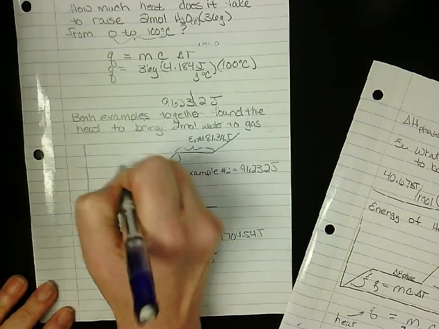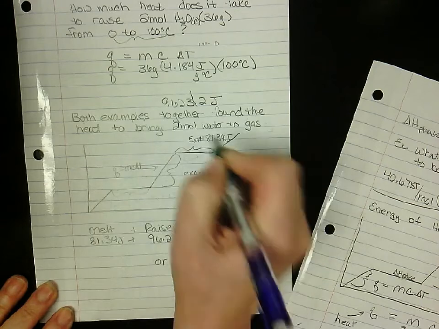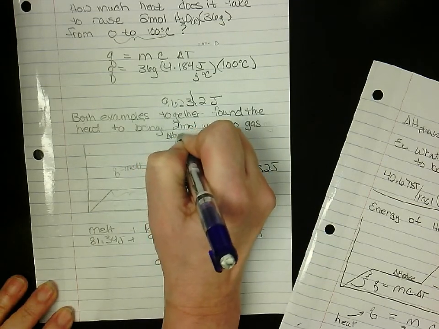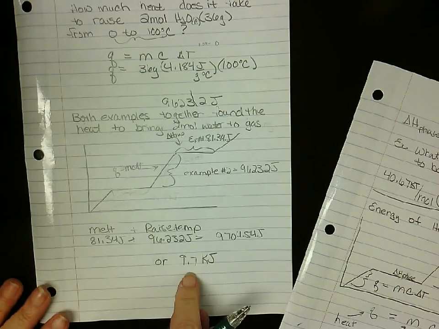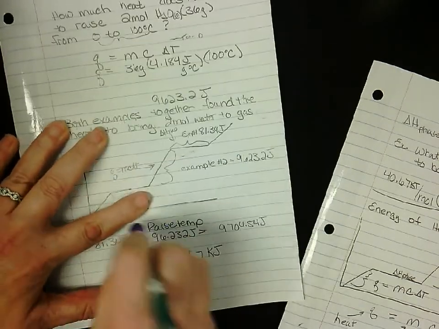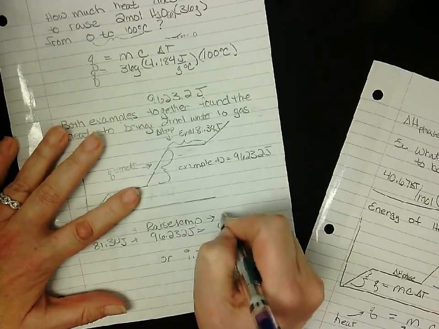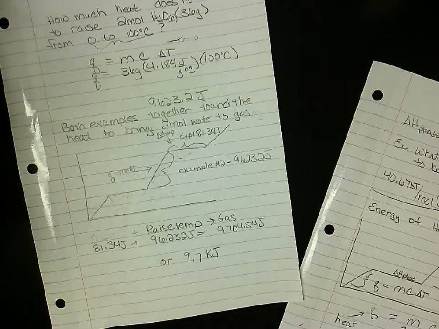So in this phase, we have Q equals mc delta T, and for this phase, we use my delta H of vaporization. Okay, so when I put it all together, we're going from raising temperature to gas. Okay, and we add those numbers together and we get roughly 9.7 kilojoules.